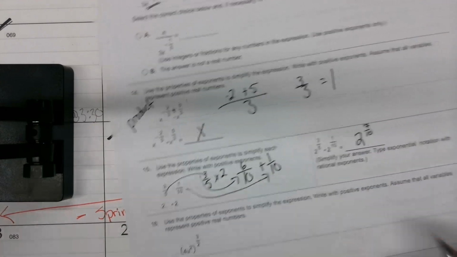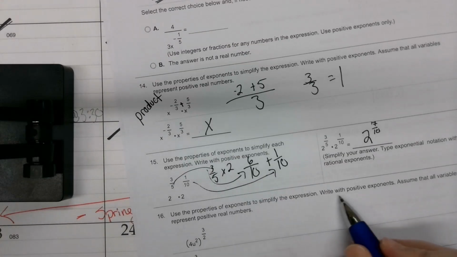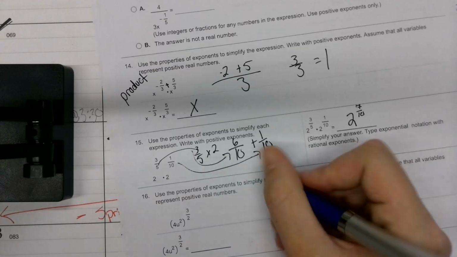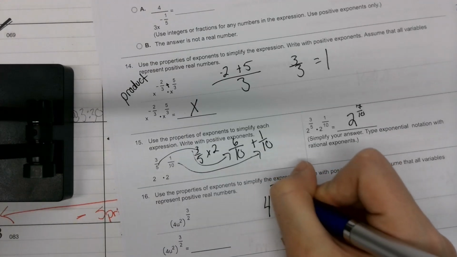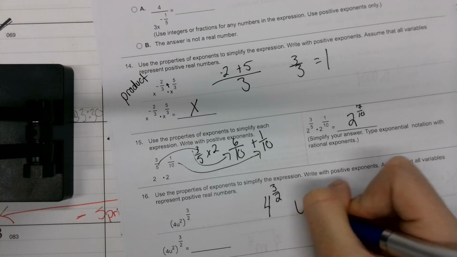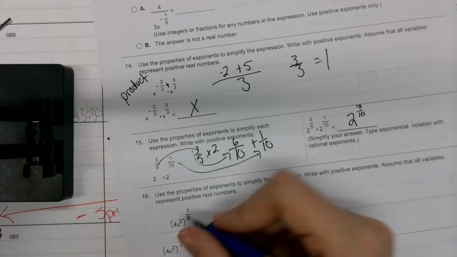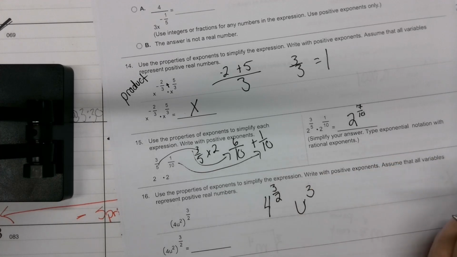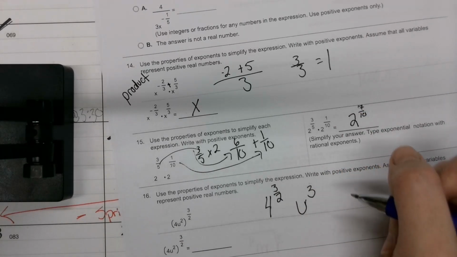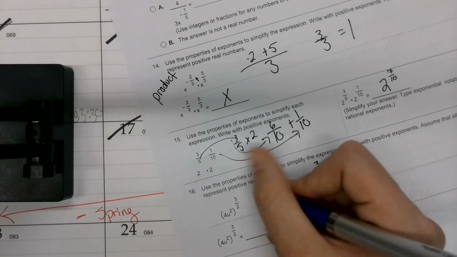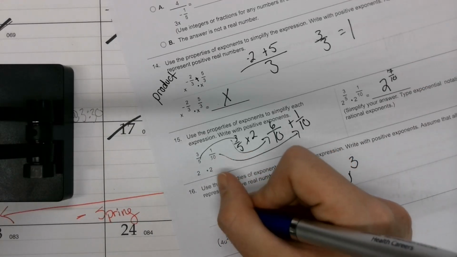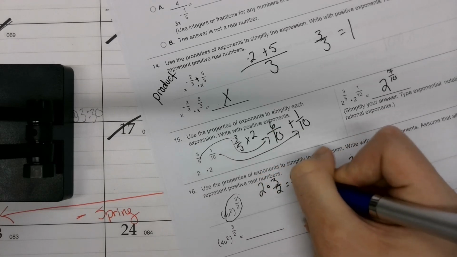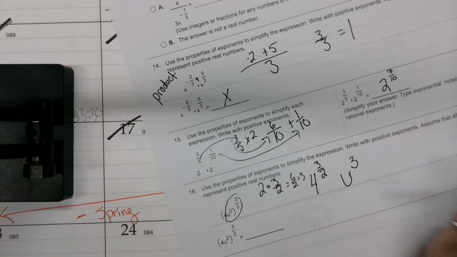Here we have use the properties of exponents to simplify the expression with positive exponents. Assume that all variables represent positive real numbers. So we have 4 to the 3 halves, and then u, this would be 2 times 3, 6 over 2, so u to the 3rd. I should have written that out. So what I did with this part right here was 2 times 3 halves, which is 6 halves, which is 3.